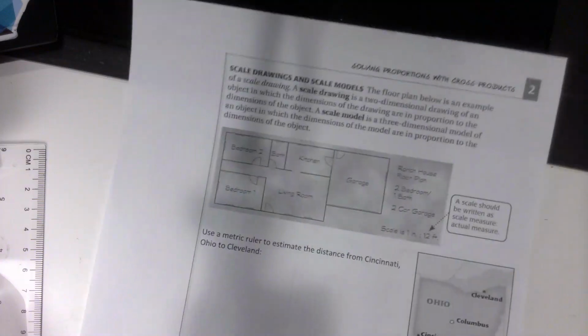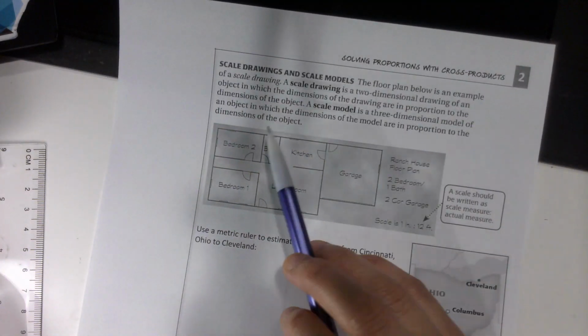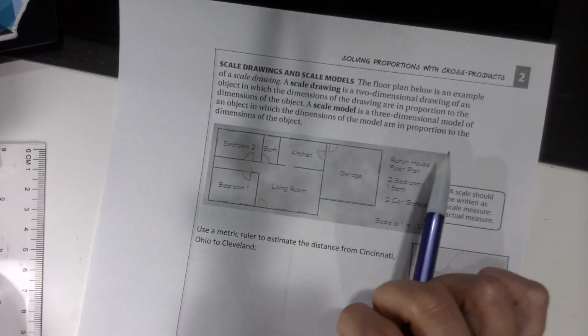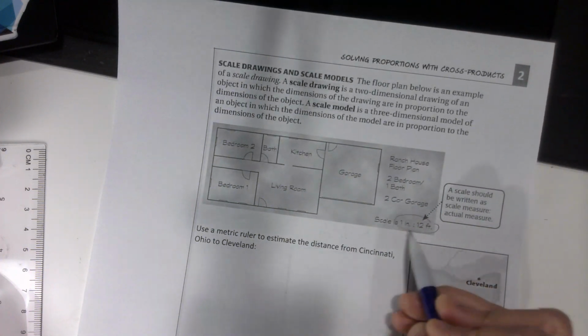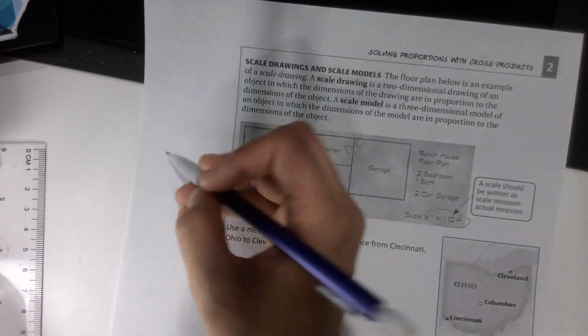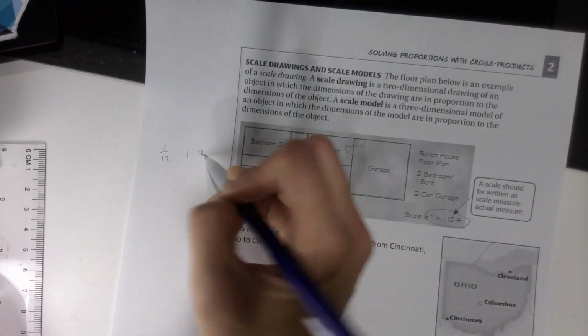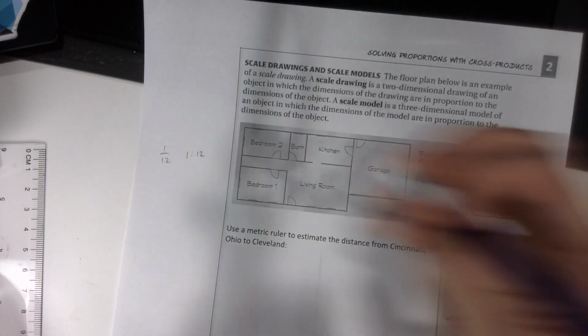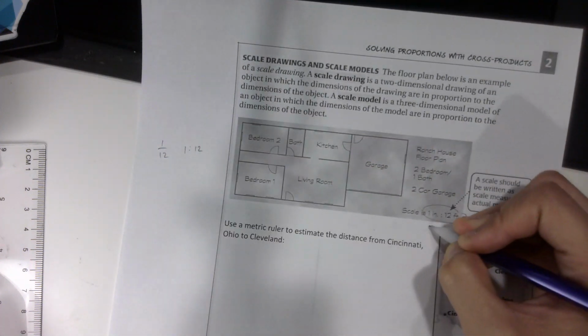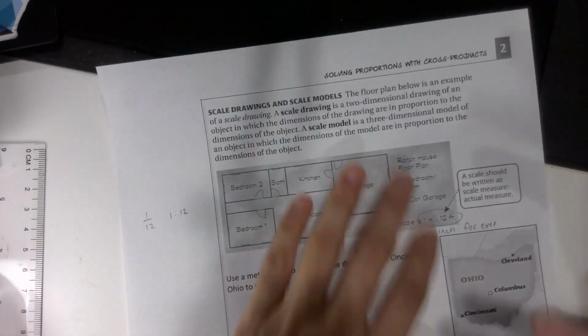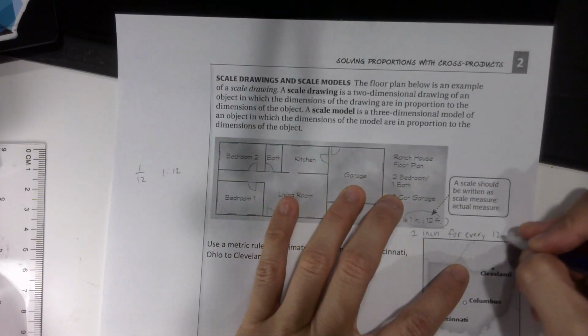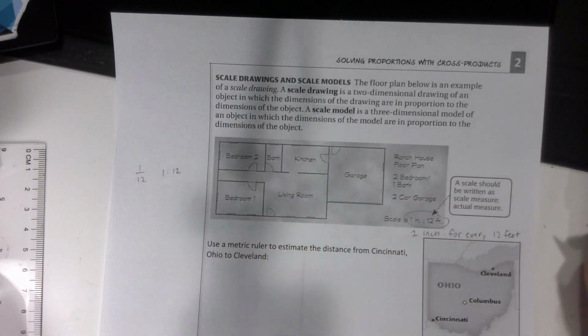A scale model is a three-dimensional model of an object in which the dimensions of the model are in proportion to the dimensions of the object. Okay, so this is how we see it, right? They're using the colon version, so instead of doing 1 over 12, they're doing 1 to 12. So it's saying 1, right? We could say this is like 1 inch for every 12 feet. Or it could be like, for every 1 inch in the drawing, it's 12 feet in real life.